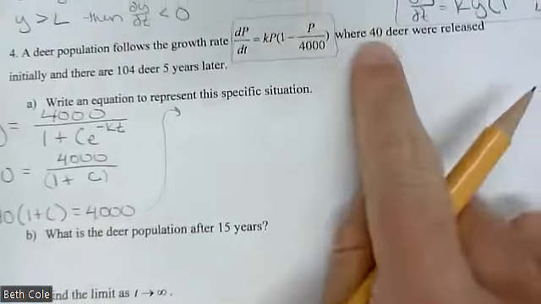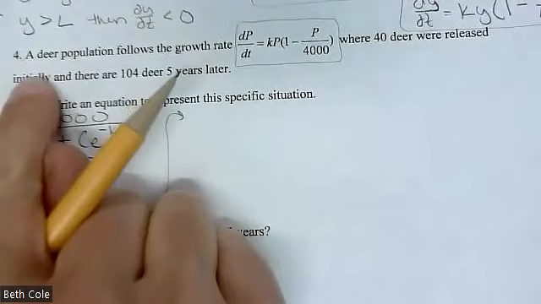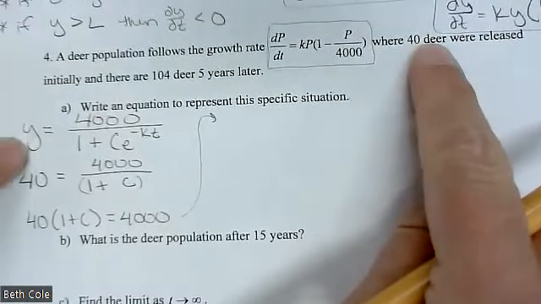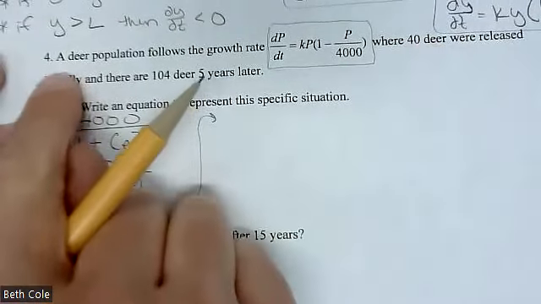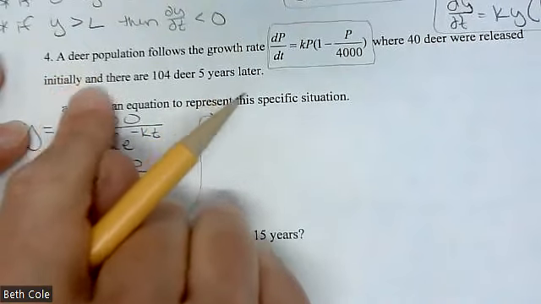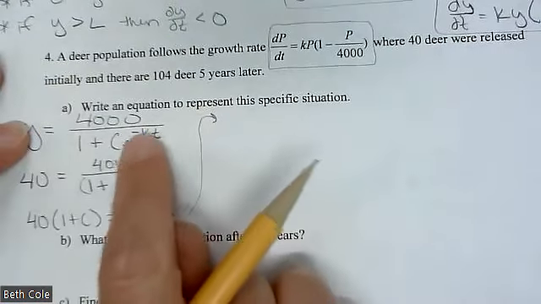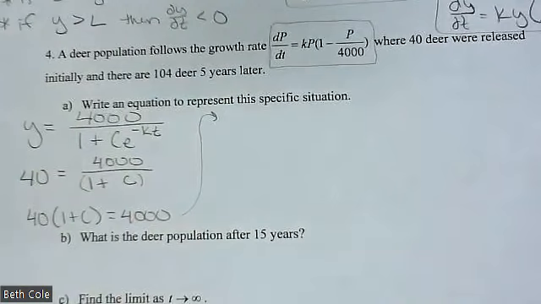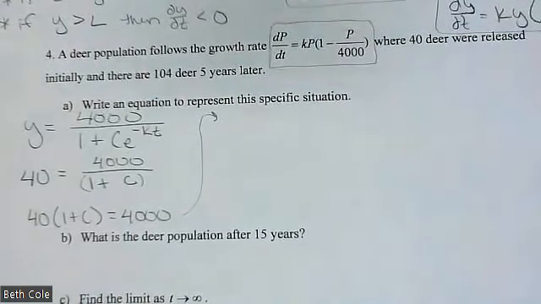Oh, it was given in the problem. It said 40 deer were released initially. So I plugged in 40 for the amount, and then I plugged in 0 for the time because it was initially. And that's why all this kind of went away, because we plugged in 0. Why is that not C? C is not the initial amount for this one. You have to find it.